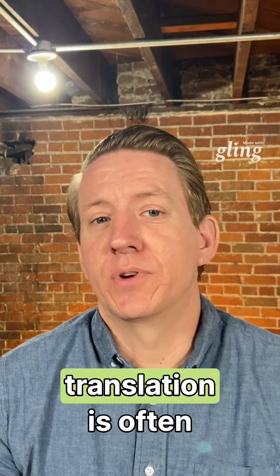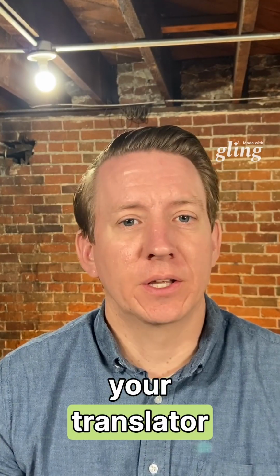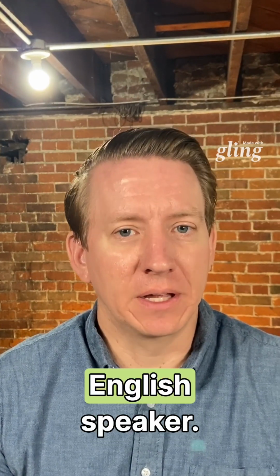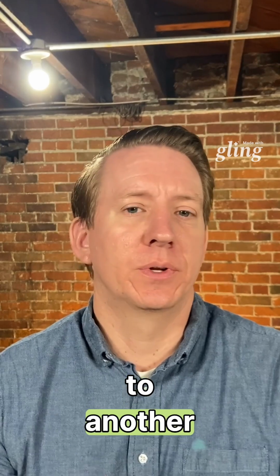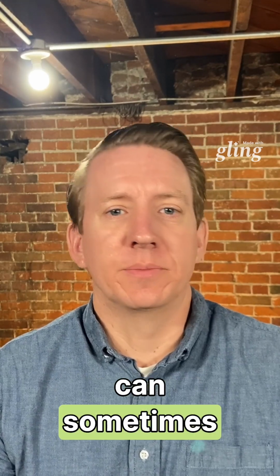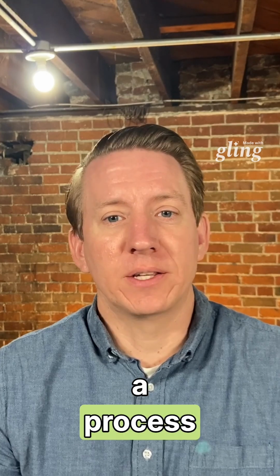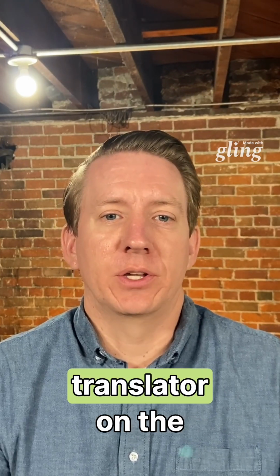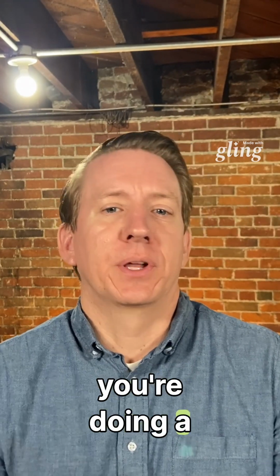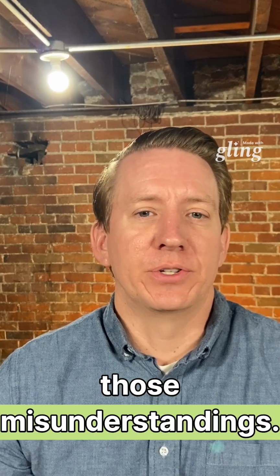So one of the issues with translation is often your translator is not a native English speaker. So if you translate from English to another language, there can sometimes be misunderstandings by the translator when they're translating. So you have a process in place to try to help the translator on the front end, but then also on the back end, you're doing a lot of editing, fixing some of those misunderstandings.